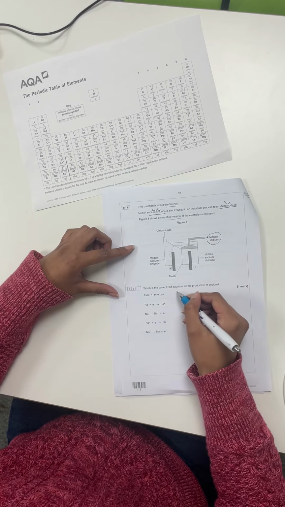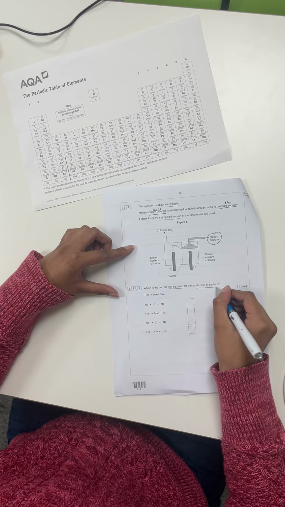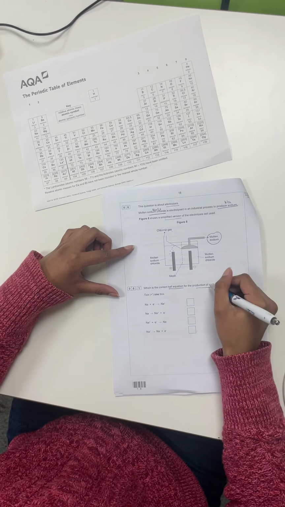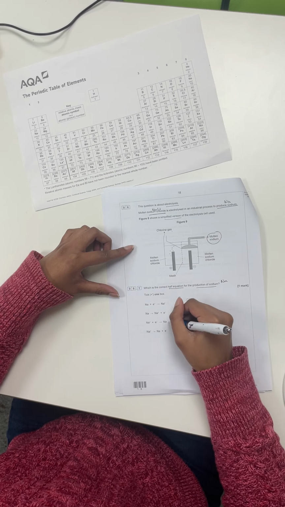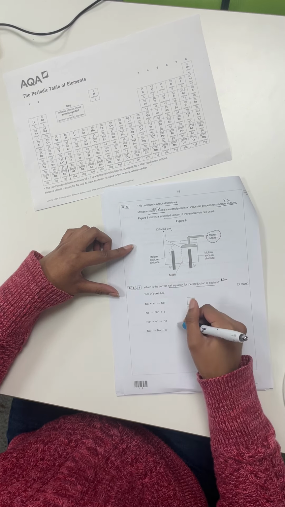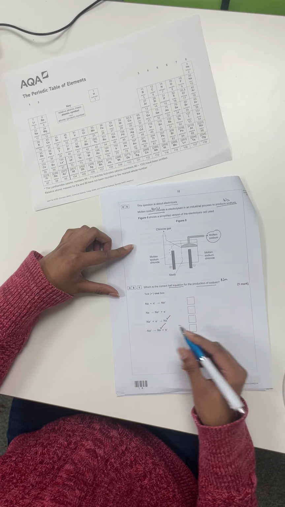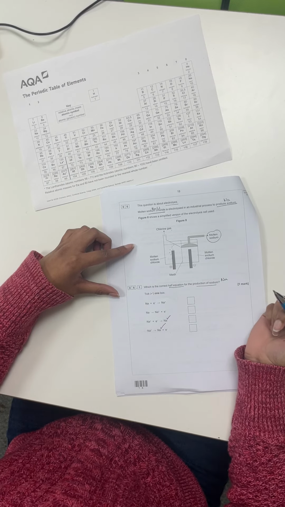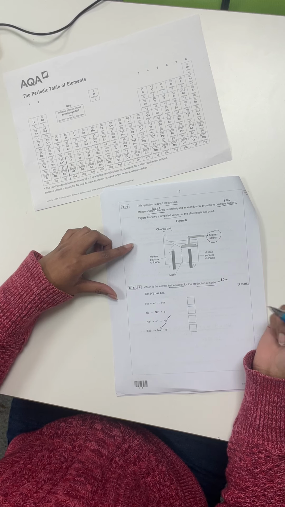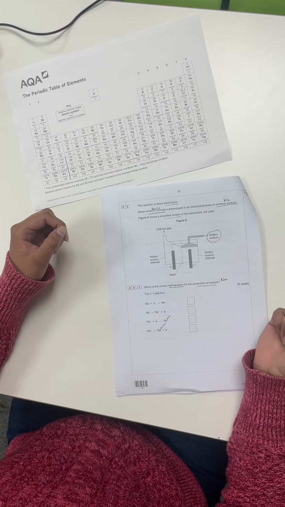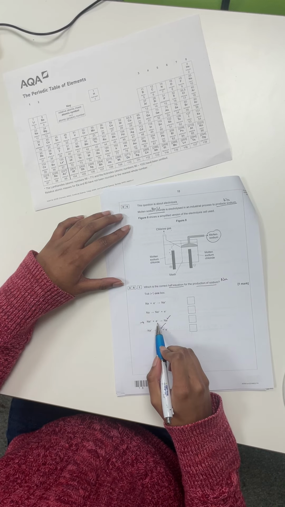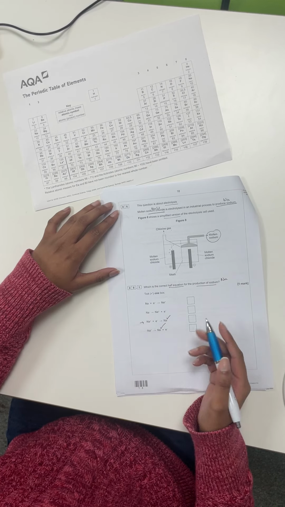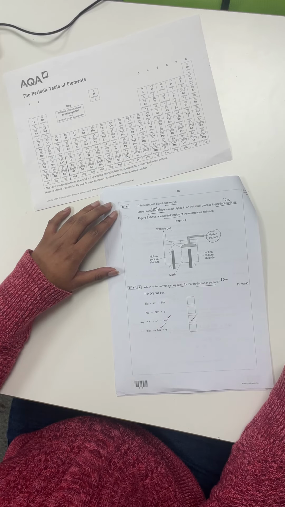Which is the correct half equation for the production of sodium? Production of sodium means you need to have sodium being produced. Looking at these, we know that this one and this one has sodium being produced. We also need to know that the charges need to be balanced on both sides, which would be for this one, because you have a plus and a minus, which cancel out and give neutral charge. So that would be your answer.